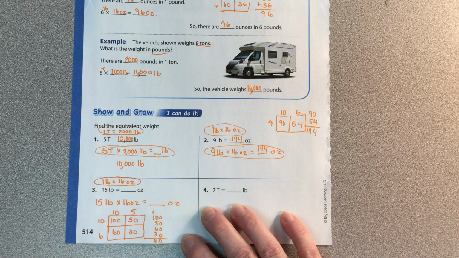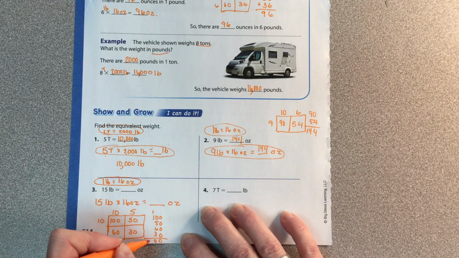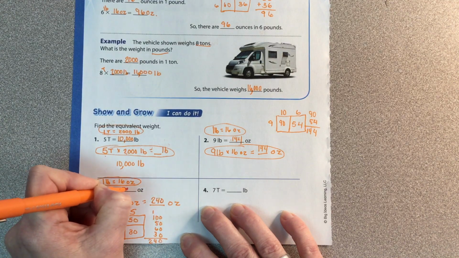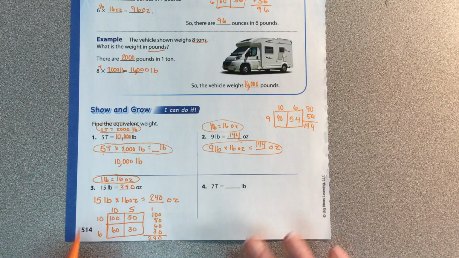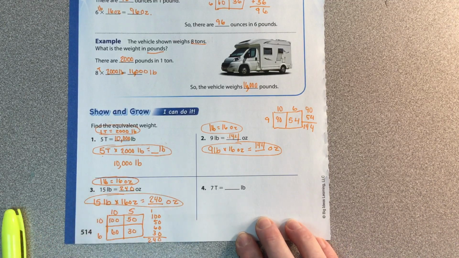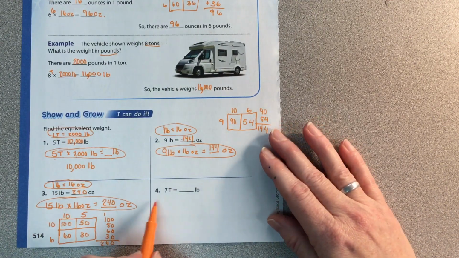So carry my 100. 100 plus 100 is going to be 200. 240 ounces. Conversion, equation, solution.